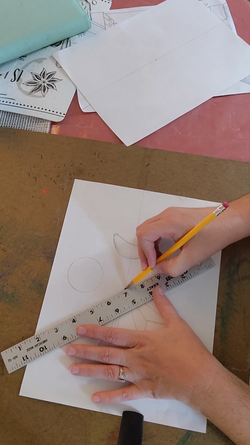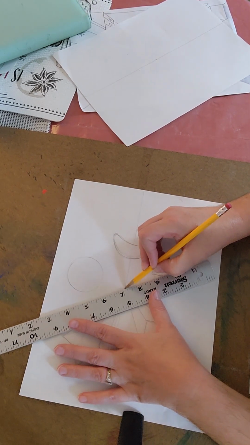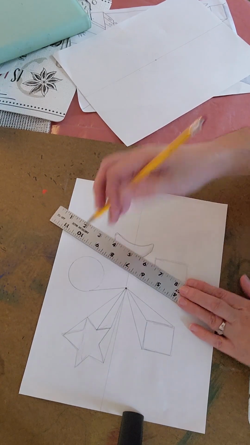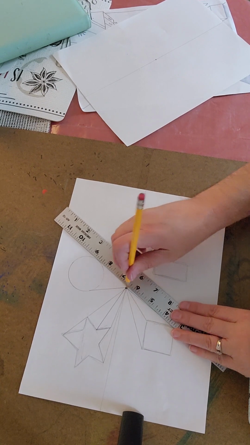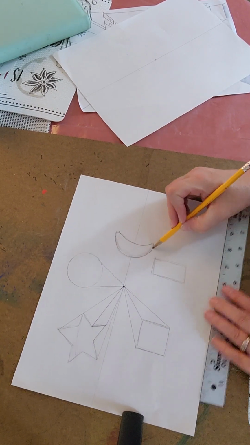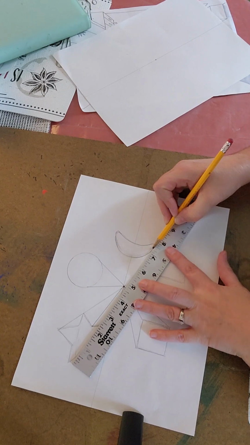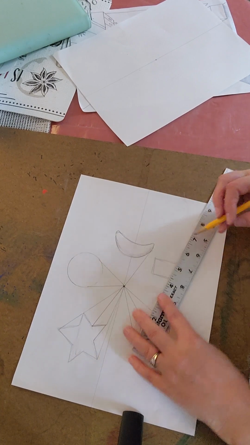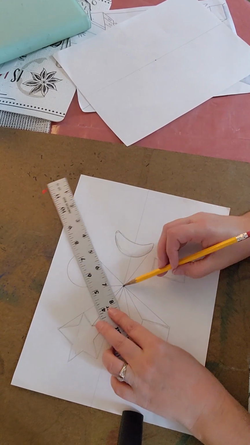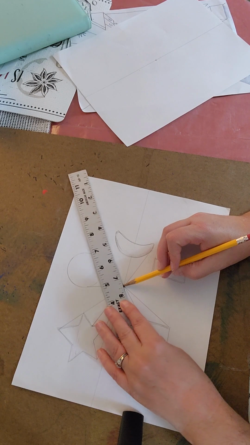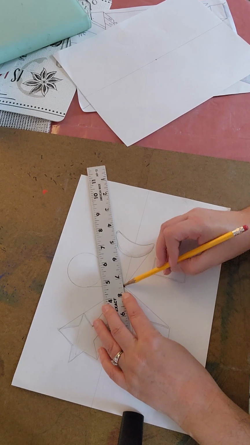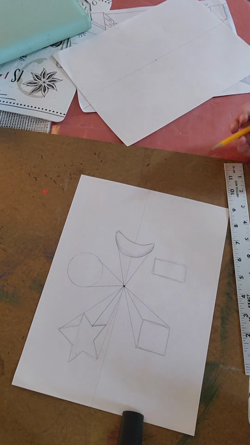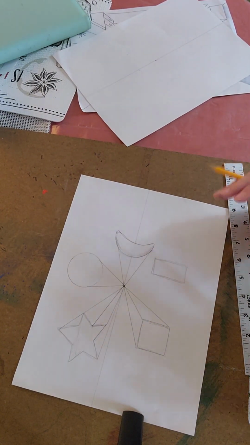Okay? The other tricky one is the circle. So I'm going to take my ruler, I'm going to line it up again with the vanishing point, and I'm going to move it until it hits the edge of the circle. And then I'm going to do the other side. And then I'm going to do the moon. Same thing, very similar to how you did the circle. Line it up with that vanishing point and go towards the edge of the circle or the edge of the moon. I'm going to move that until I hit that shape, so it's that very edge, and I'm going to draw that line.